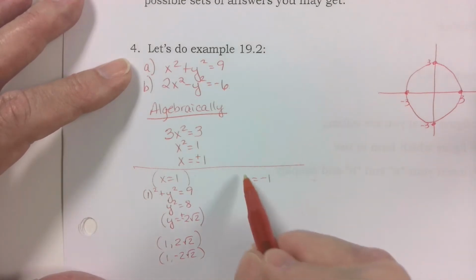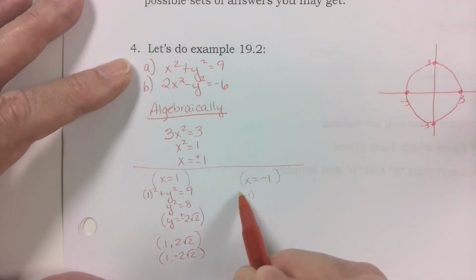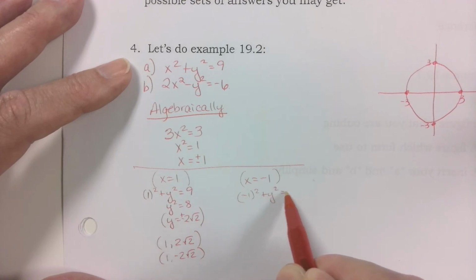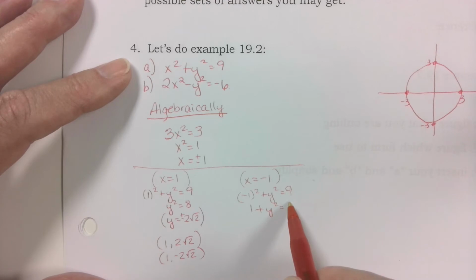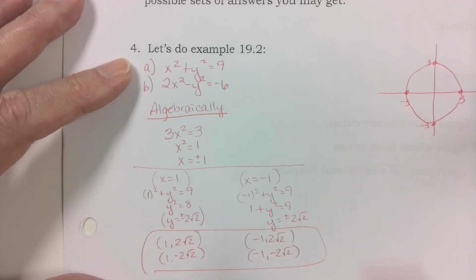Now, when x is equal to negative 1, I'll just plug it in the same equation. And I can use either one, it doesn't matter. You can see I'm going to solve and end up with exactly the same thing. But this time my x is negative 1. So I have negative 1 and 2 times the square root of 2, negative 1 and negative 2 times the square root of 2. So I have 4 answers.